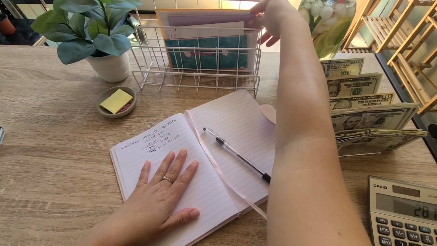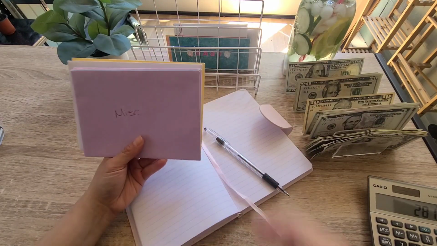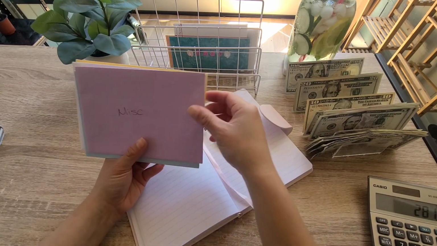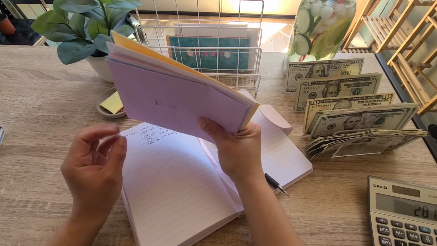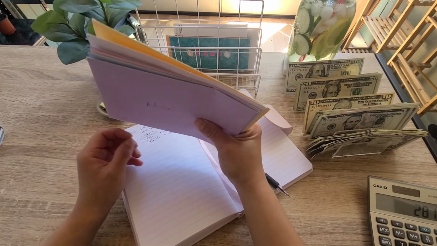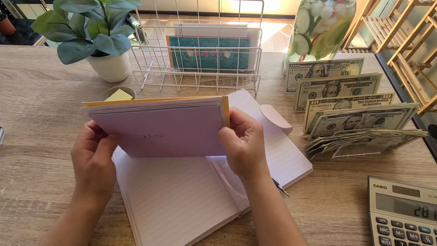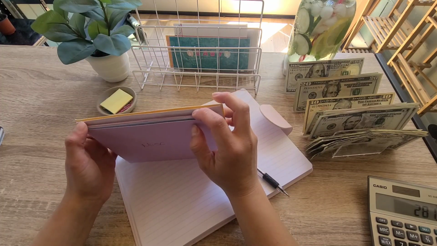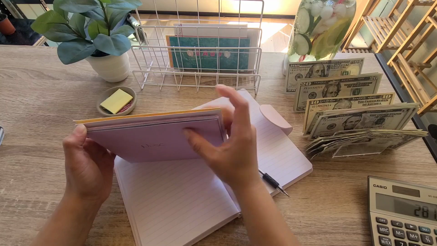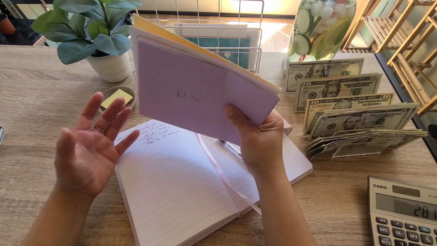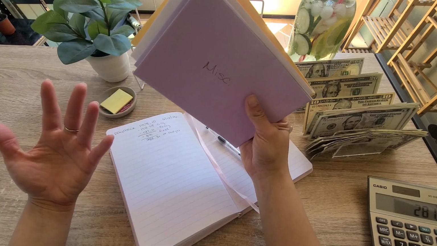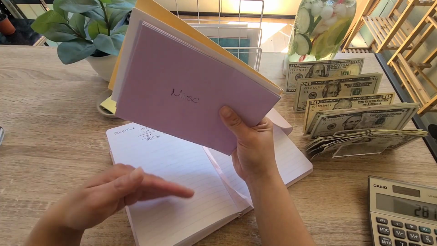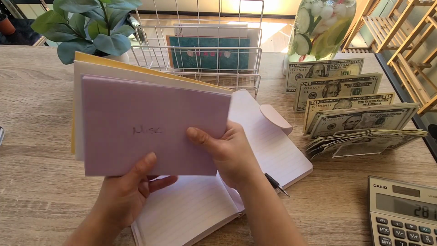First of all, I do want to let you guys know that I changed a couple of things. So I did keep some of the envelopes, but I created new envelopes because I want to budget a little bit differently. More like subcategories within the big category that I had going for like the months, like I had January, February, March, April, etc. But now I'm gonna break it down even more and I'll show you in a little bit.